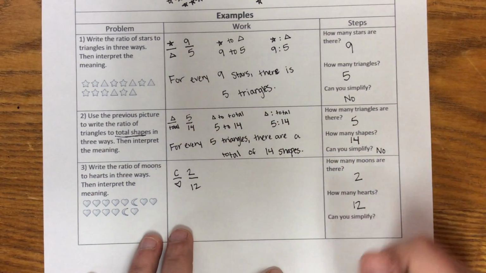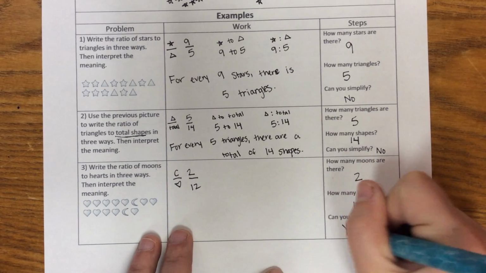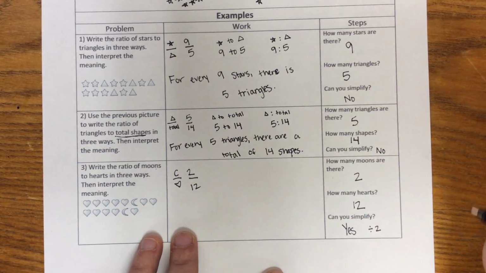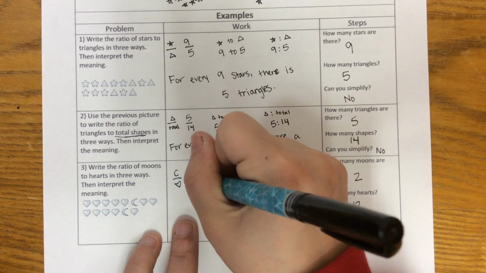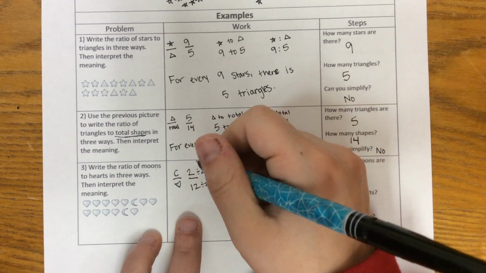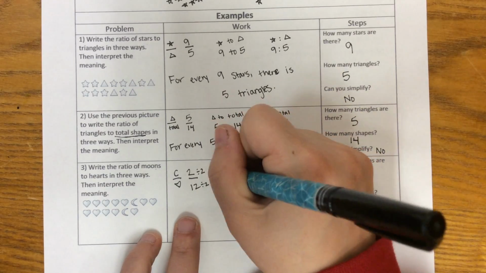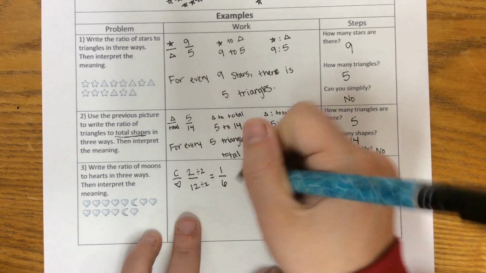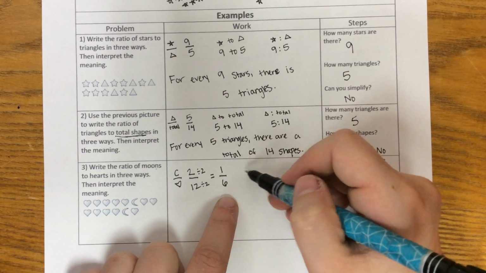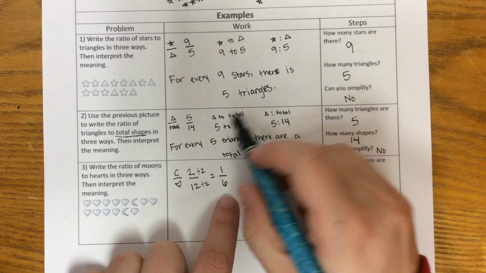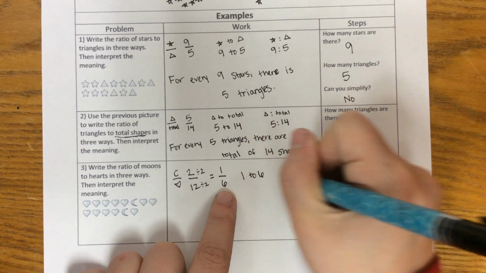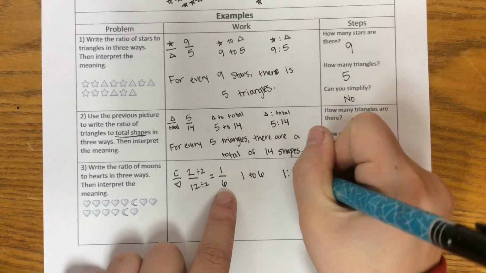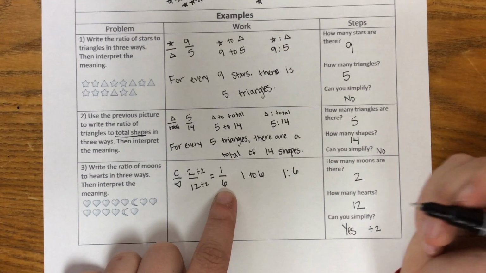So can I simplify it? And the answer is yes. I can divide by 2. So I'm going to divide top and bottom by 2. So my final answer is actually 2 divided by 2 is 1. 12 divided by 2 is 6. So now those are the numbers I'm going to use to do my "to" and my colon. I'm not going to write out the fraction though. So it's going to be 1 to 6 and 1 colon 6, but we still say 1 to 6.